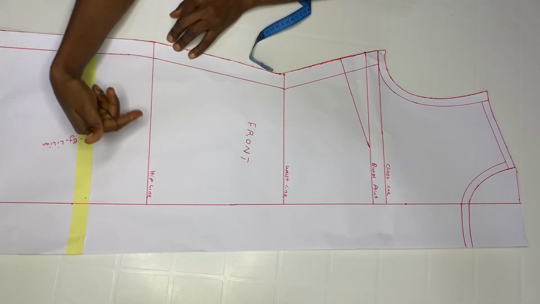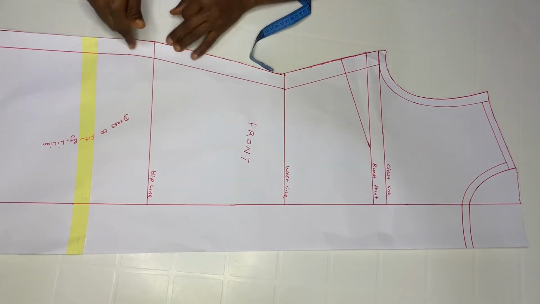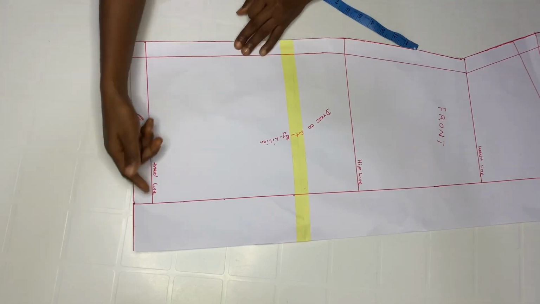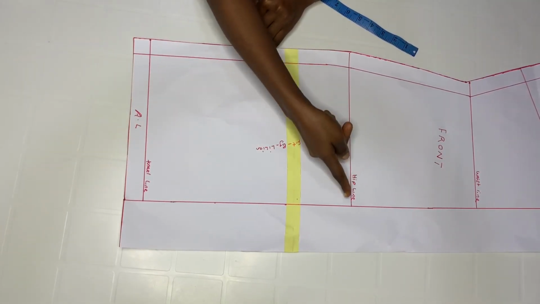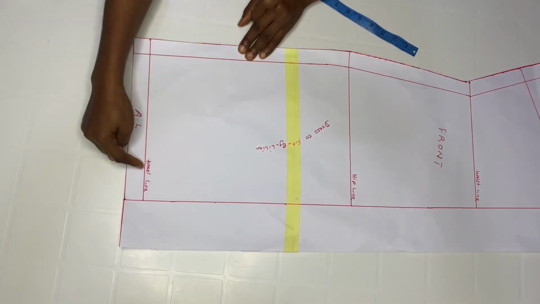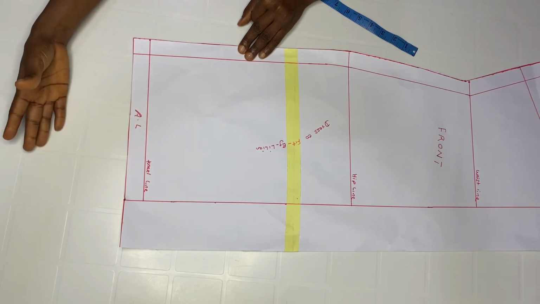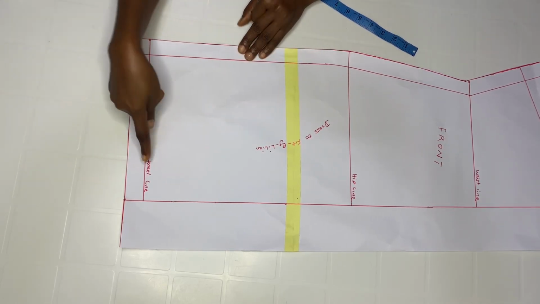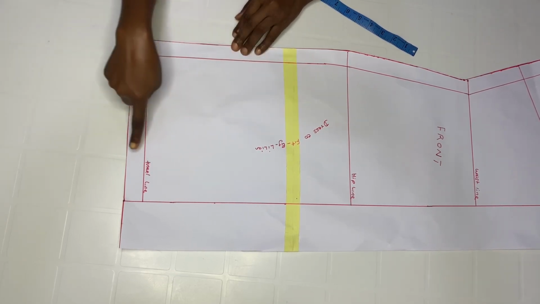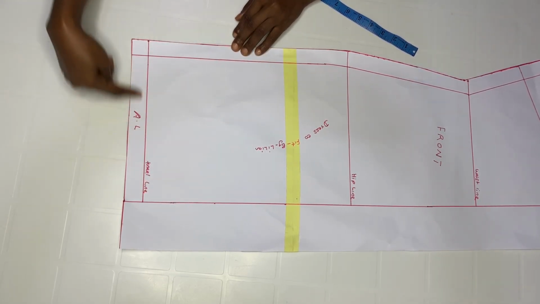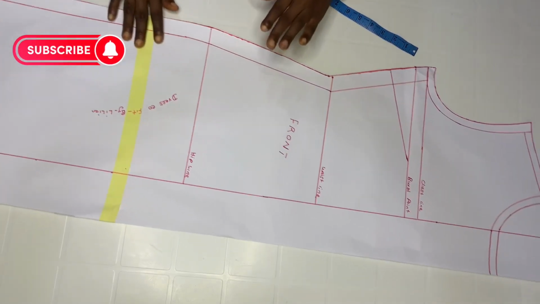For my hip line, I did the same thing. My hip circumference divided by 4 plus 1 inch for ease and an extra 1 inch as allowance. And then on my knee line, I did the same thing. I transferred my round hip circumference back to the knee line because it's short, so it's straight. You don't need to make it pencil. The length I'm using for this particular shirt is 23, plus 1 inch as my allowance, which is this. So that is it for the front pattern.